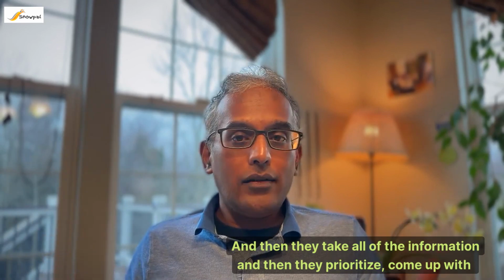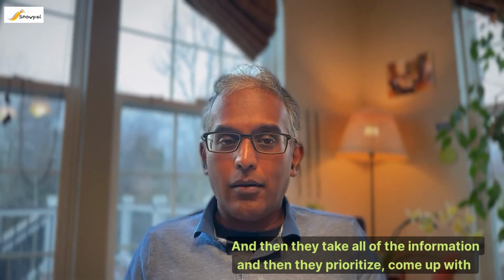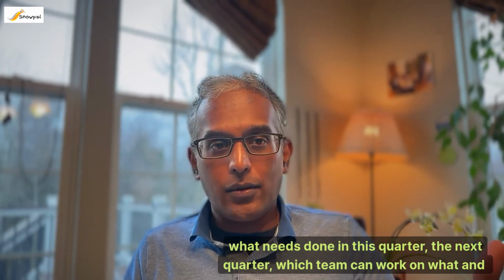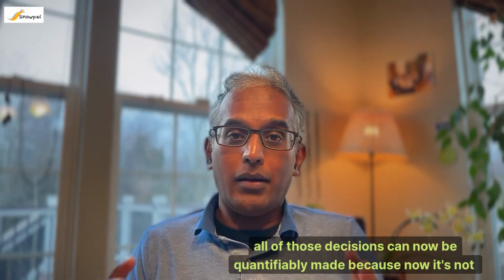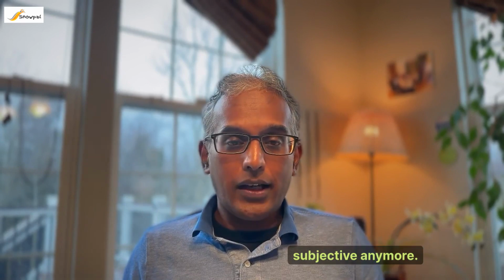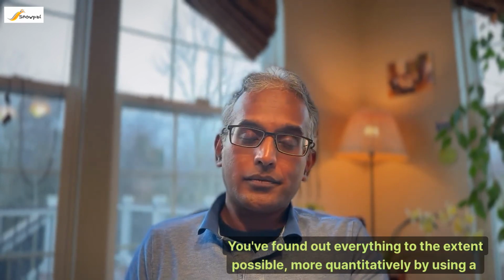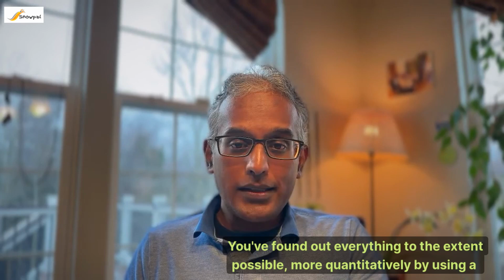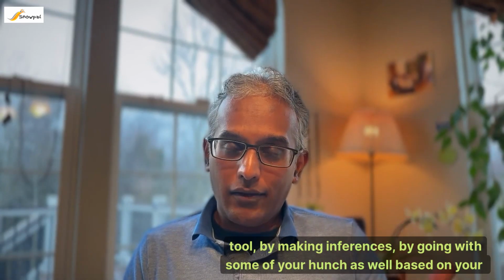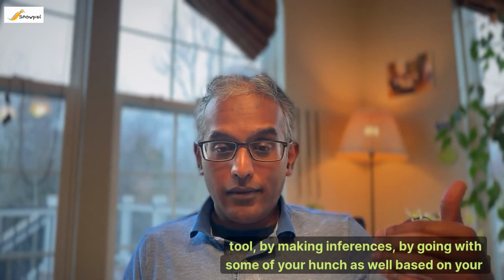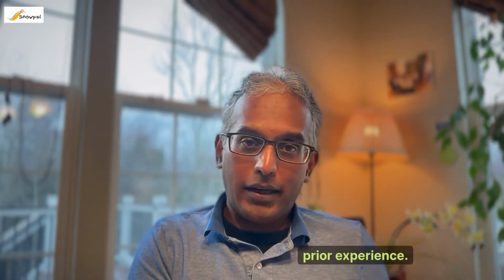Then they take all of the information and they prioritize, come up with what needs to be done this quarter, the next quarter, which team can work on what, and all of those decisions can now be quantifiably made because now it's not subjective anymore. You found out everything to the extent possible, more quantitatively by using a tool, by making inferences, by going with some of your hunch as well based on your prior experience.